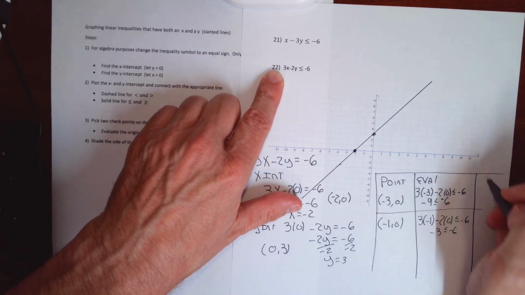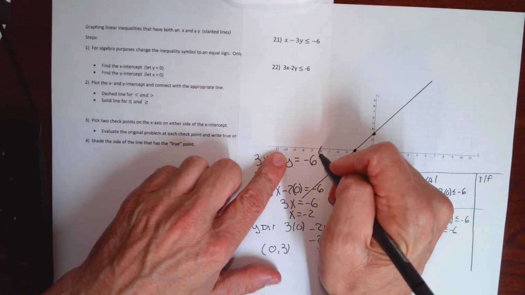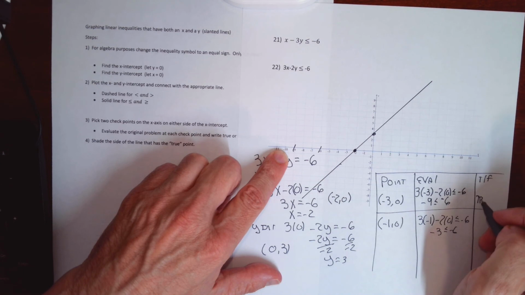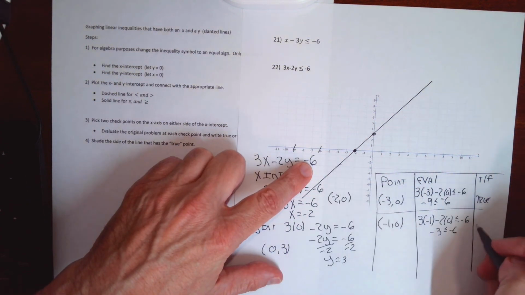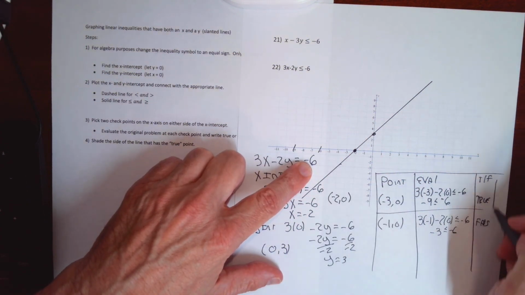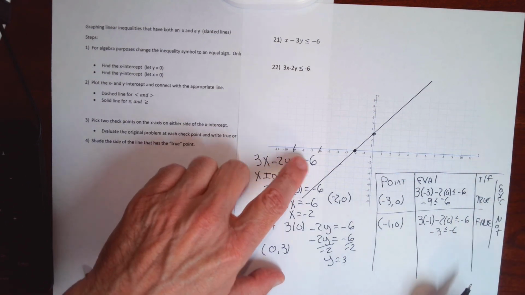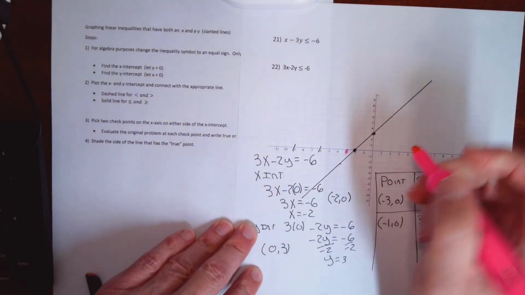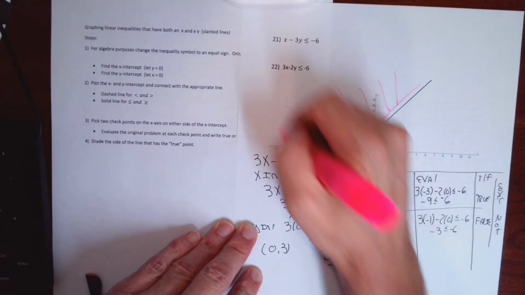Now I ask myself which one is true, which one is false. Negative 9 is less than or equal to negative 6. Here's negative 6, there's negative 9. Negative 9 is to the left of it. This is true. Negative 3 is not less than negative 6. Negative 3 is to the right of negative 6. This is false. So for my shading, I need to cover the point negative 3, 0 and not cover the point negative 1, 0. So as I go to shade, I need to cover the true point. The true point is negative 3, 0, which is right there. So I'm going to shade the whole north side of the line.